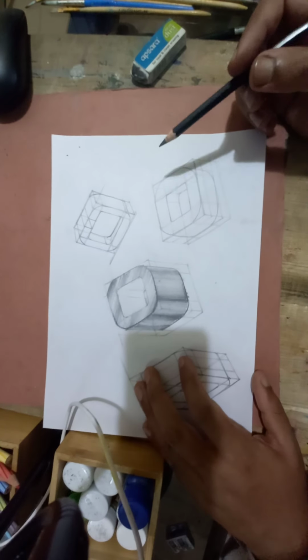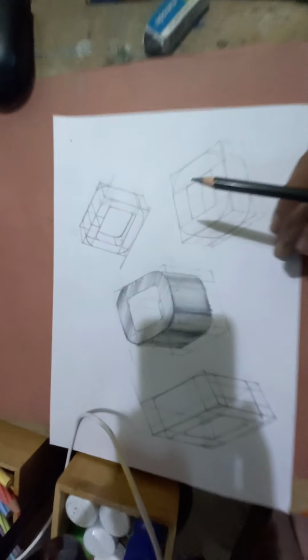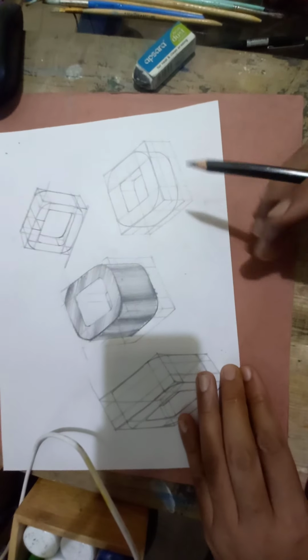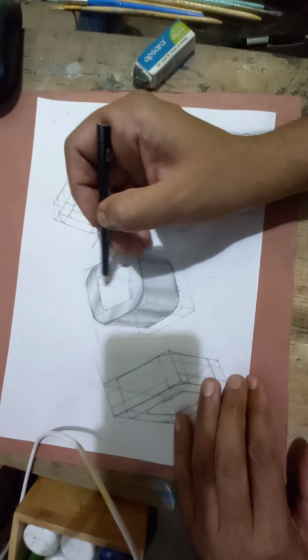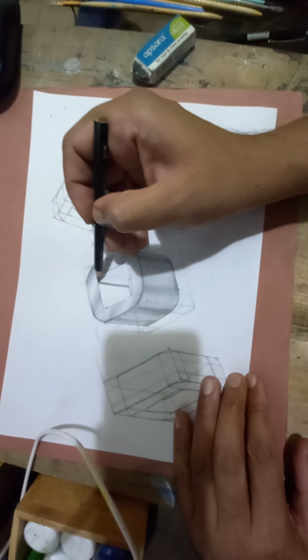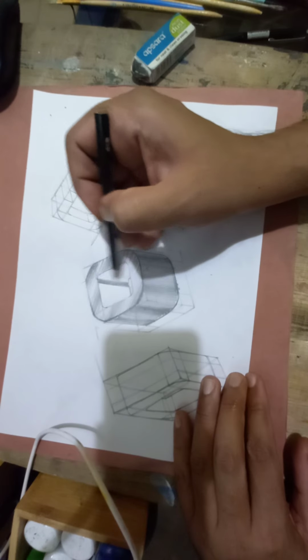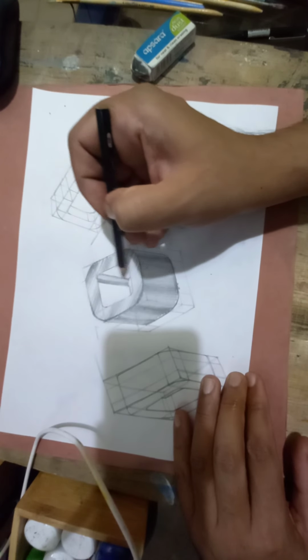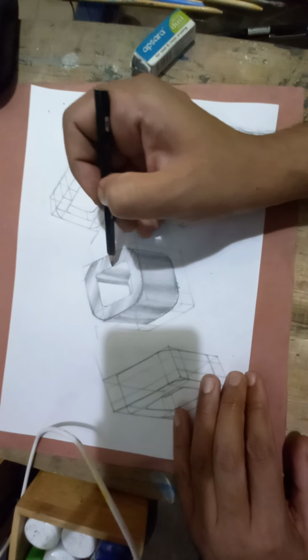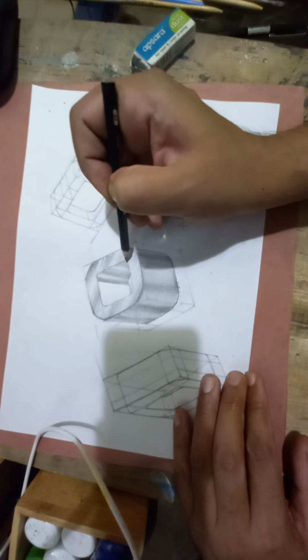After you get that, shade this again from inside. So how to do that is to pull this line here, make this part dark, push this out, make this part dark, and make it light over here, and make it dark on the edges.